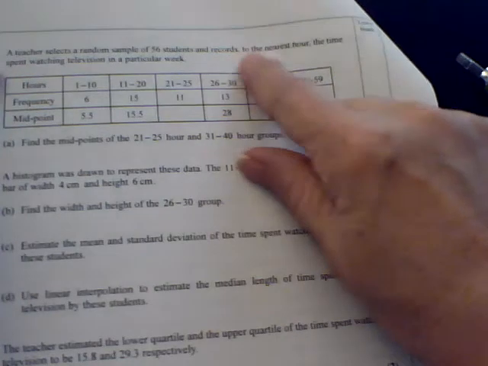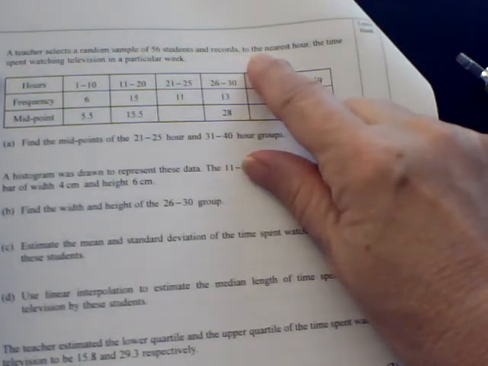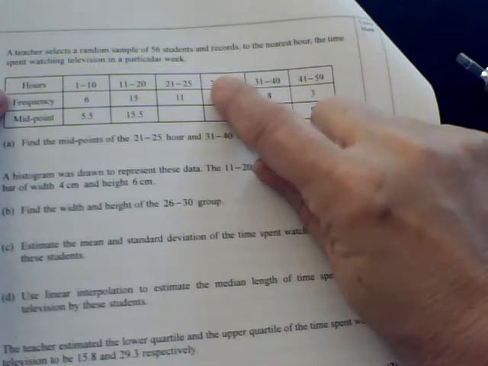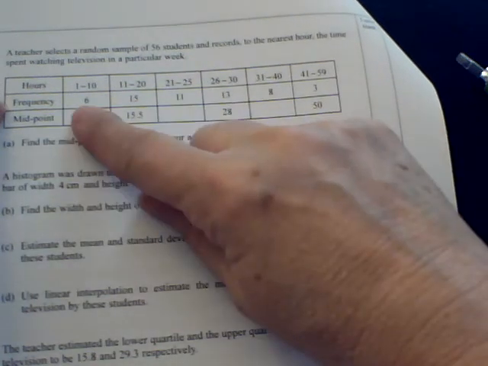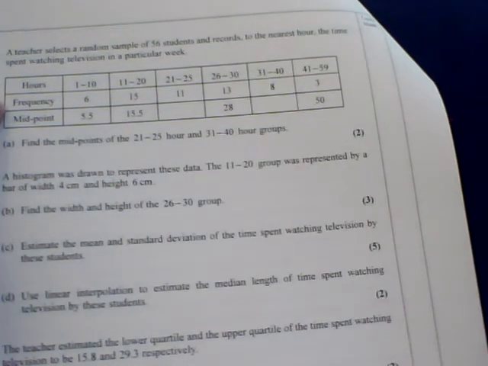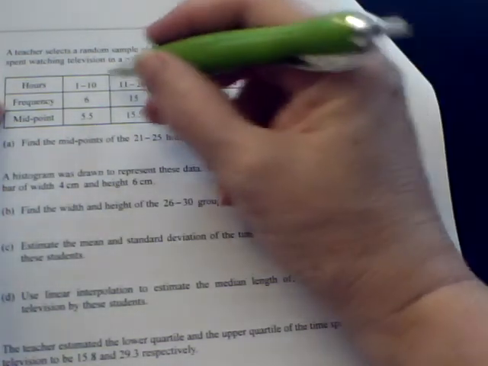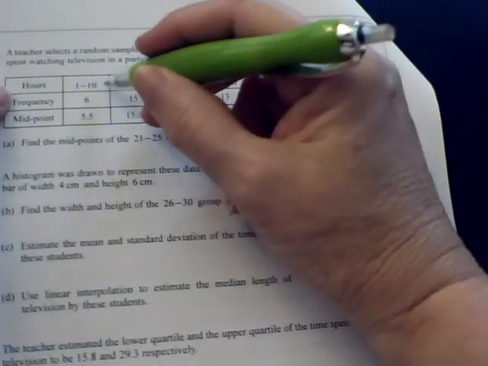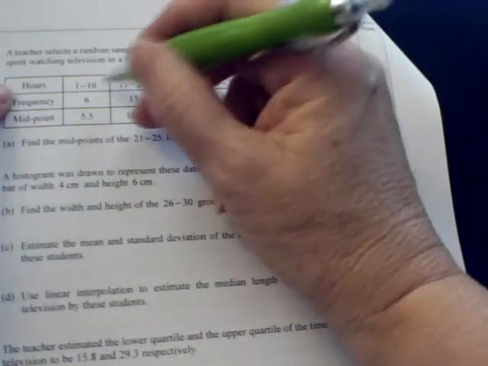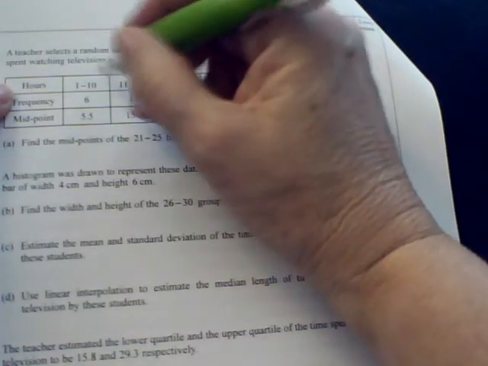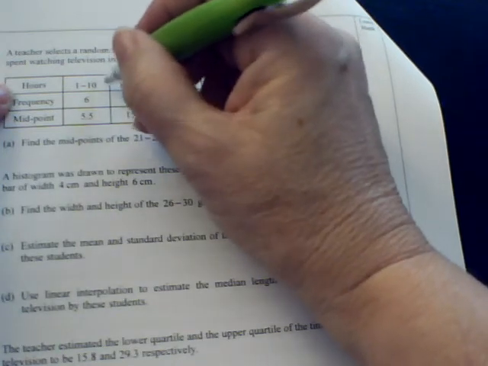Question 5, here we go. A teacher selects a random sample of 56 students and records to the nearest hour the time spent on watching telly. I'm just looking at the table because with hours, we've got continuous data here and there's no mid parts. So I'm going to just pop those down to start off with.